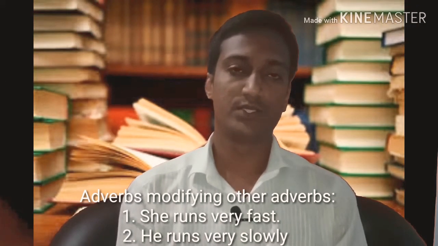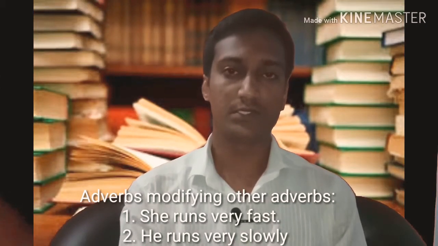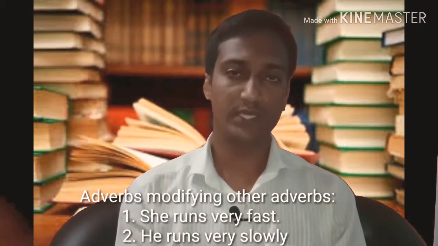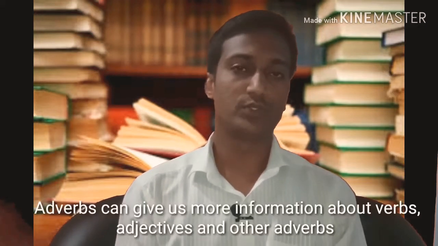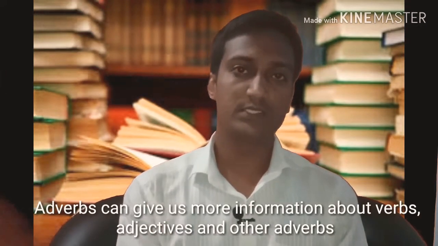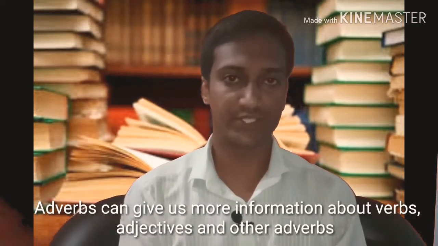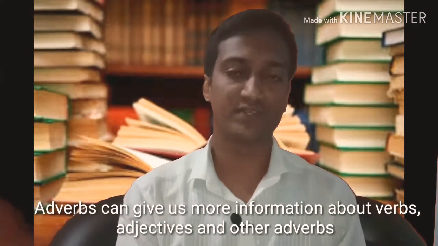For example, she runs very fast. He runs very slow. So in these two examples, we see that adverbs give us more information about other adverbs. So this is an adverb. An adverb can give us more information about a verb, an adjective, and other adverbs.